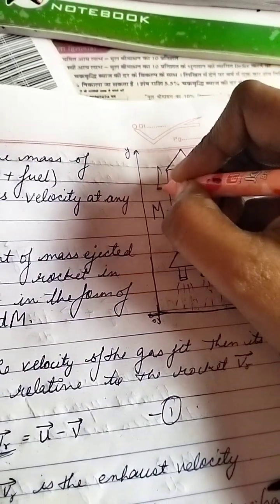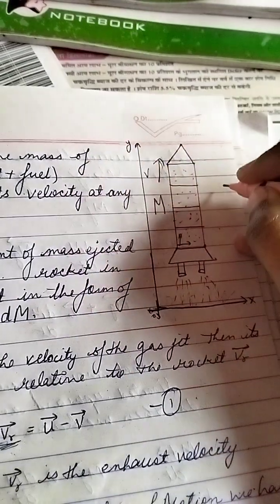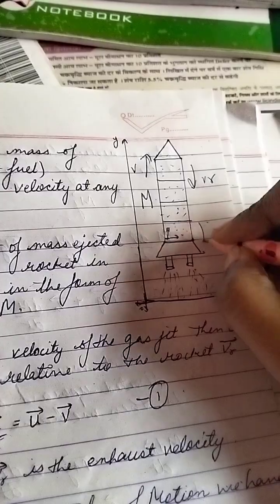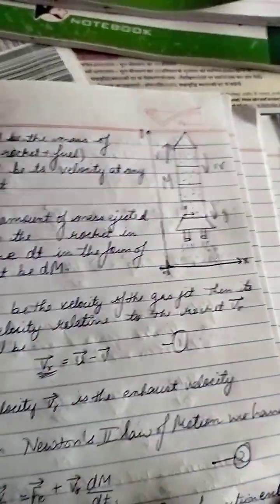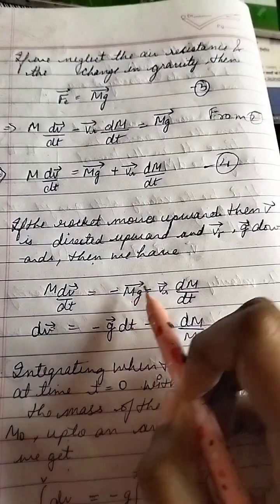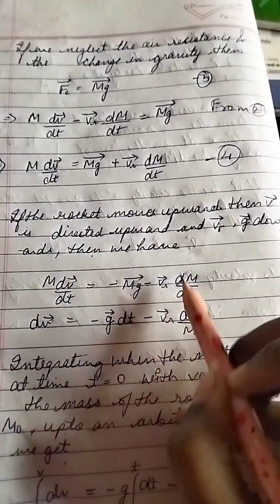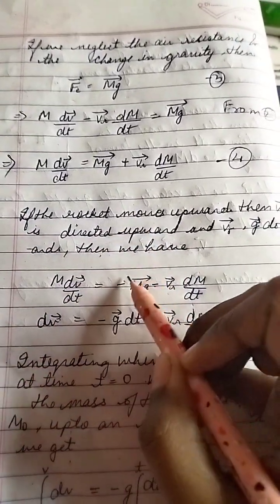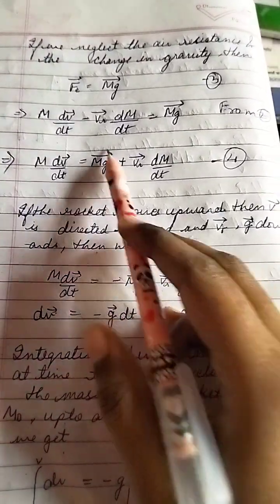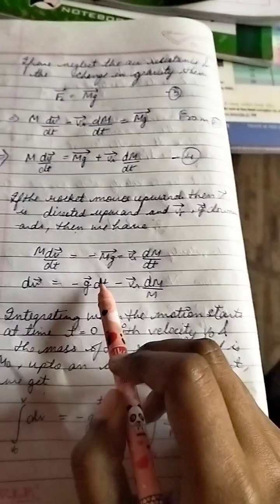V is in the upward direction and Vr and g in the downward direction. So then we have m dv/dt = -mg - Vr dm/dt, because they are in the downward direction, so the sign will become minus.